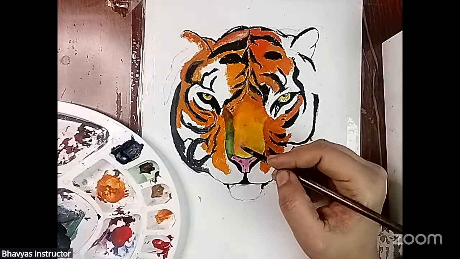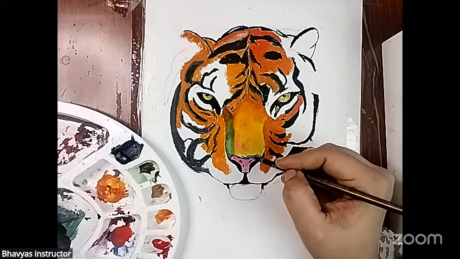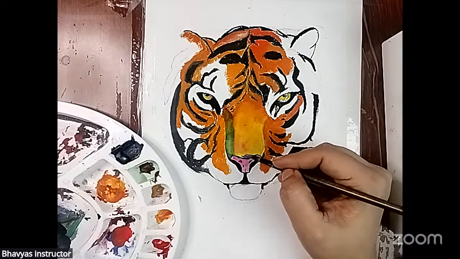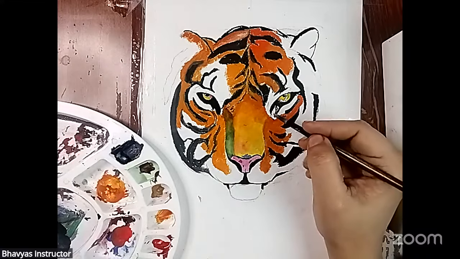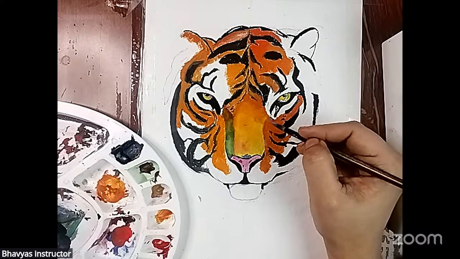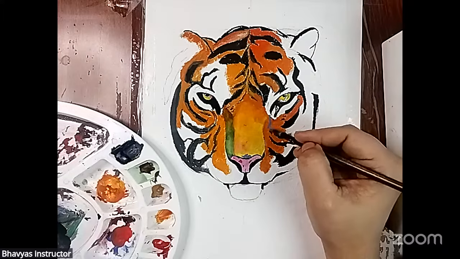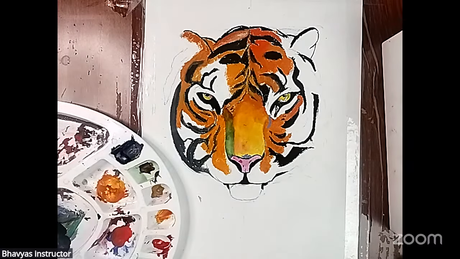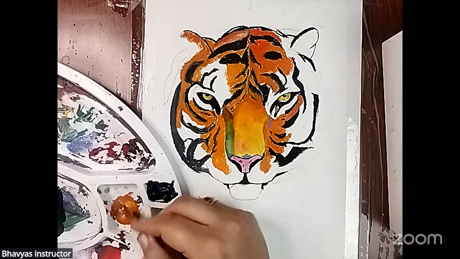And the lighter value which I got, I'll just add here for the nose, like this. Okay. And near the eyes. You can use any color which you like. Okay. I use this color for adding here.